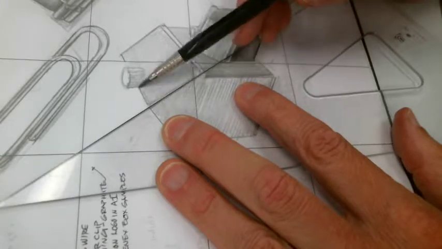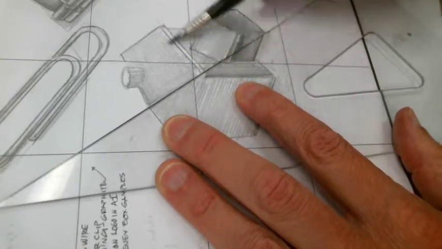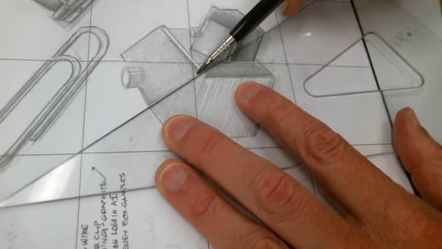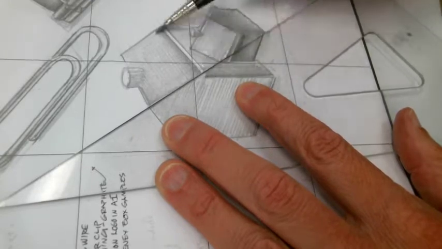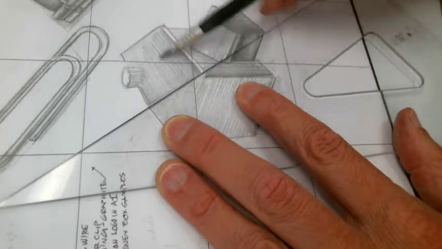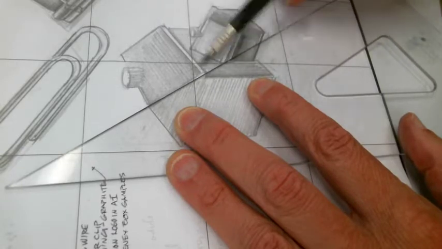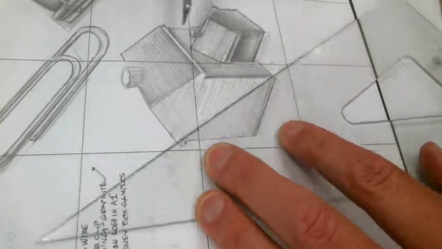So I can keep the triangle there and just kind of work from this angle. Find that edge again. And remember, sometimes you do all lines. In this case with the shading, you're kind of blending the lines in with the edges of the shapes. And build it up.